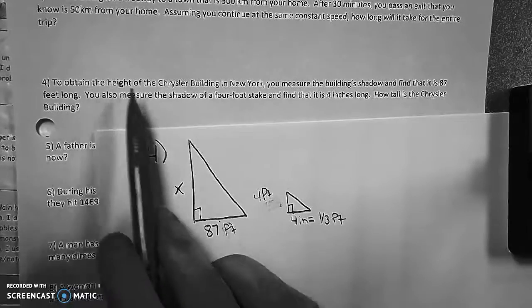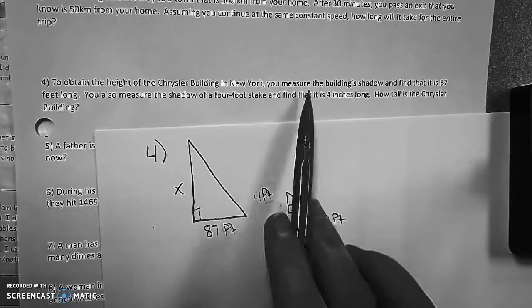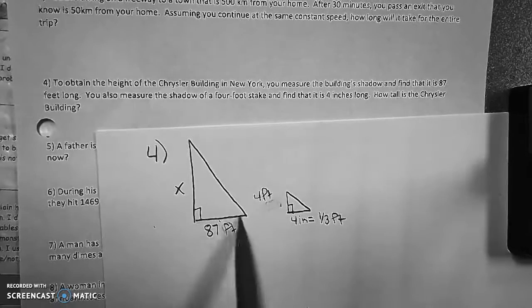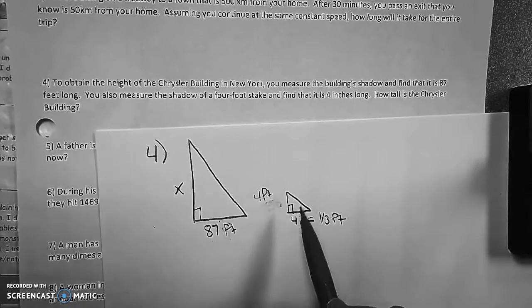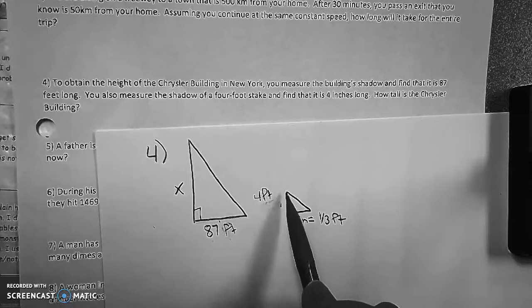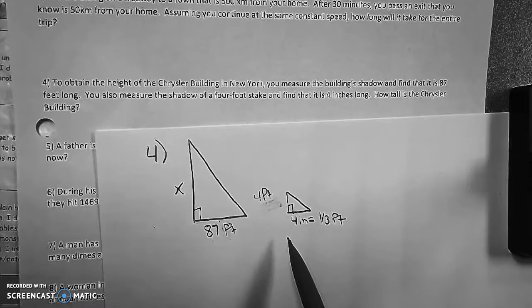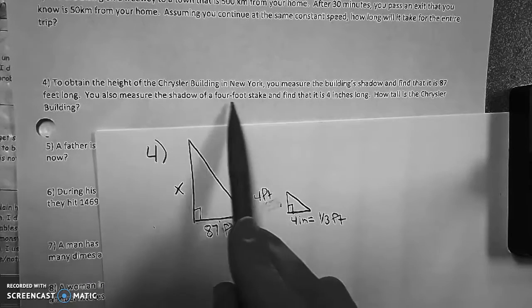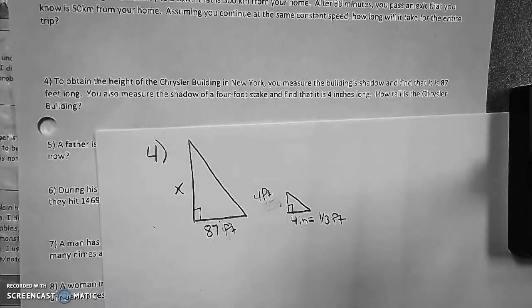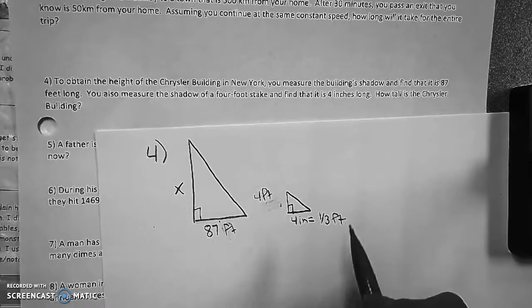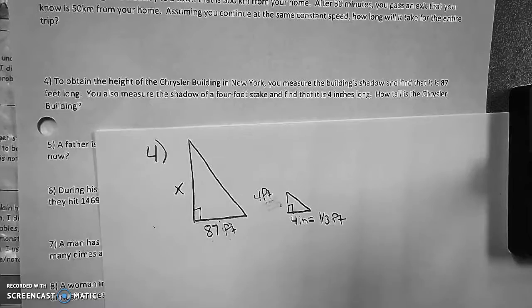It says to obtain the height of the Chrysler Building in New York, you measure its shadow and find that it's 87 feet. You also have a 4-foot stake and find that its shadow is 4 inches long. And so one of the things you have to make sure is everything's in similar units. So you have to make sure that you convert your units.